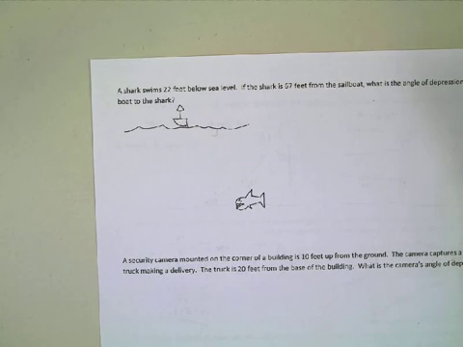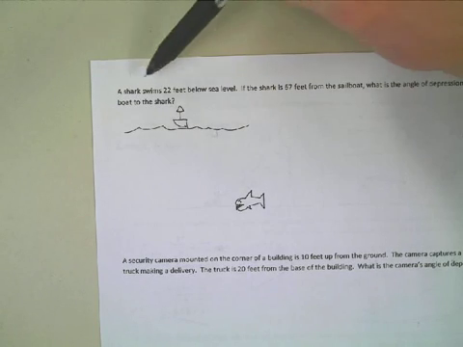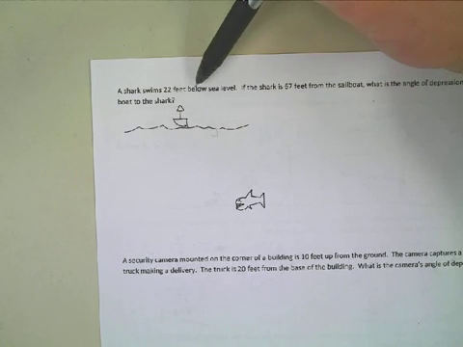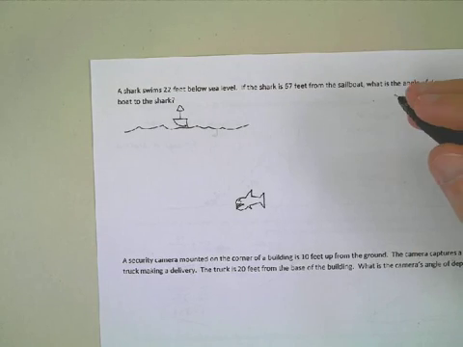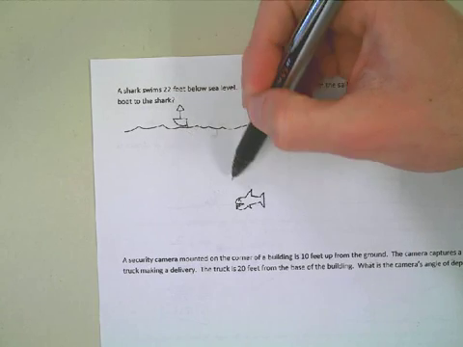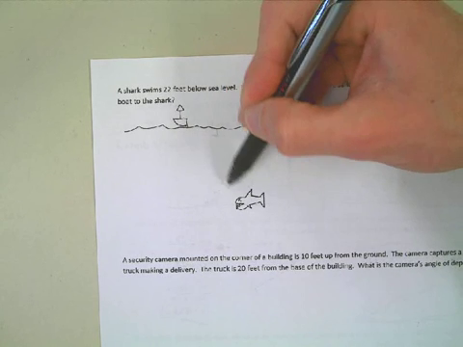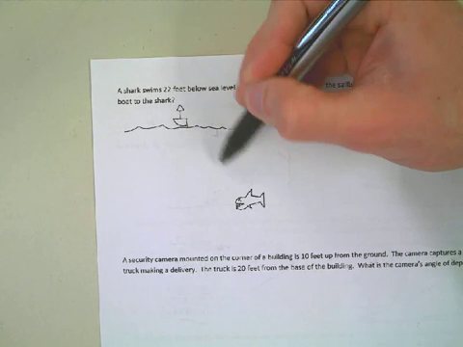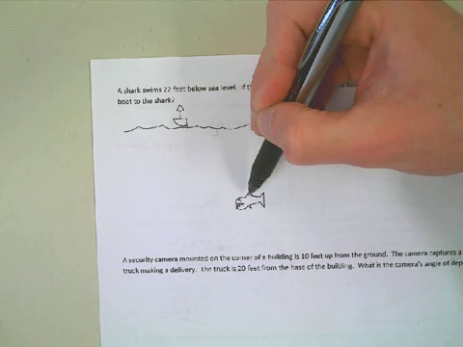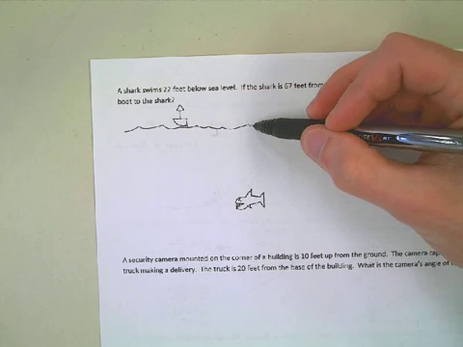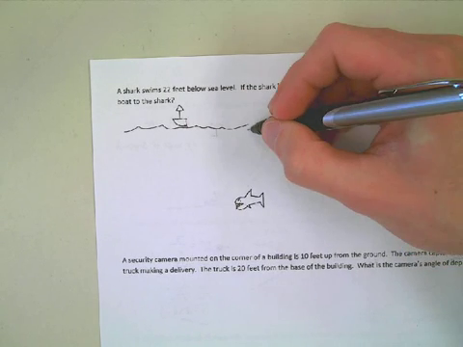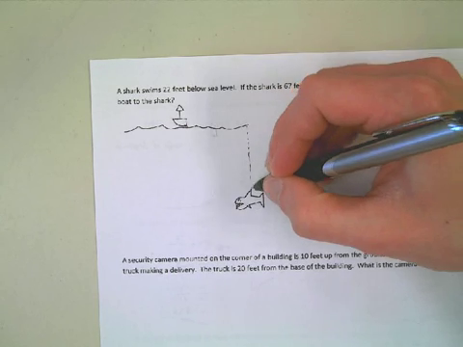So the shark swims 22 feet below sea level. Is that the distance from the boat to the shark? Is this 22? That's not directly below sea level. Below sea level is from the sea level straight down, so it would be this measurement, 22 feet.